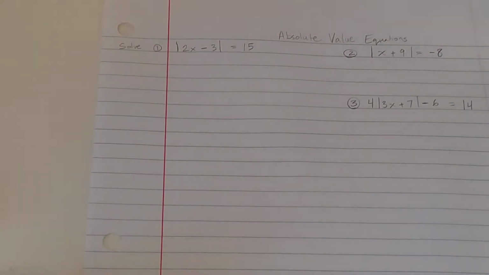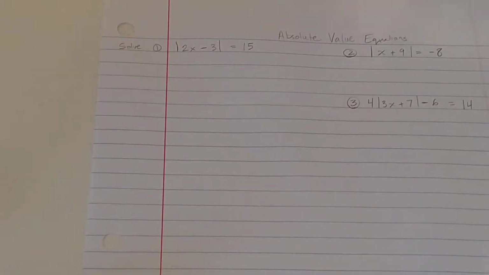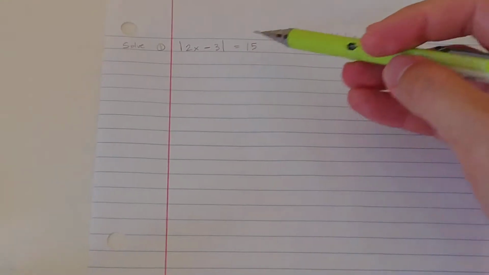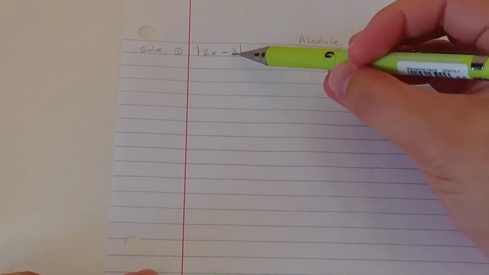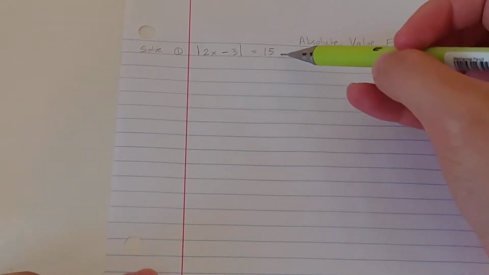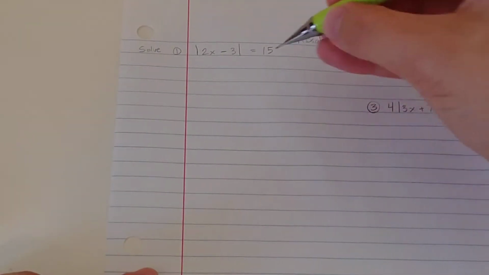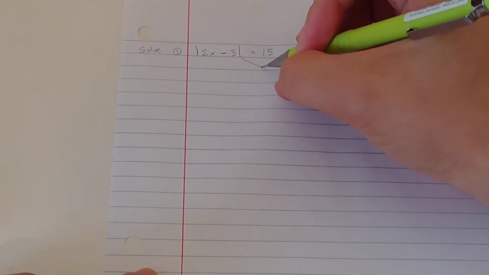All right, so this is how to solve absolute value equations. Let's say you have one like this. You want to think of those absolute values as walls. You can't add the 3 yet because there are these walls here that are protecting it. So we have to bring the walls down first. So let's bring that down.